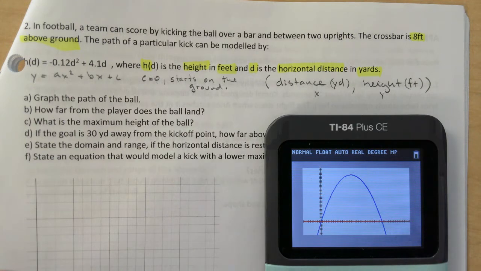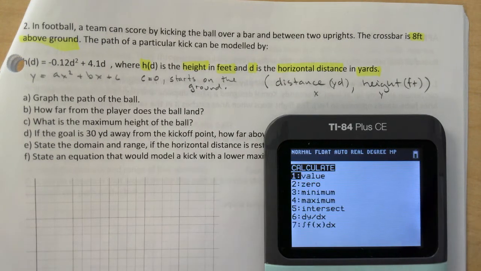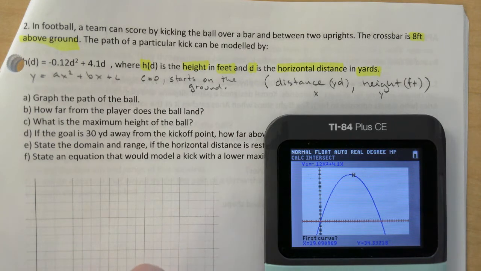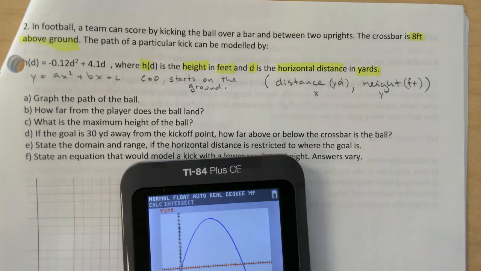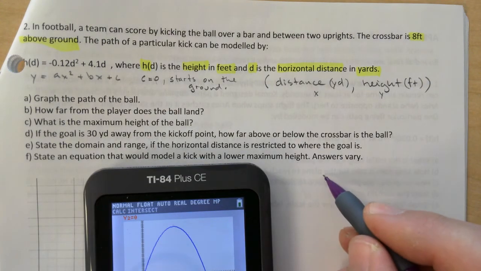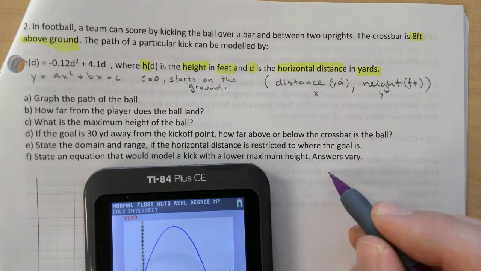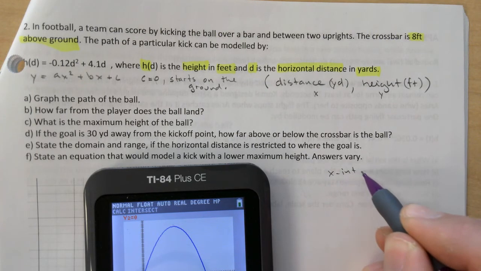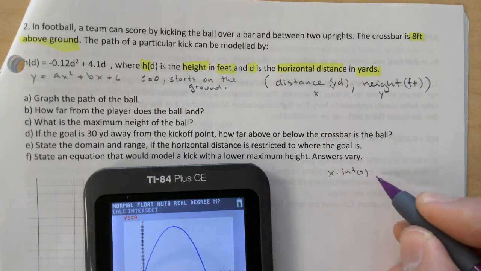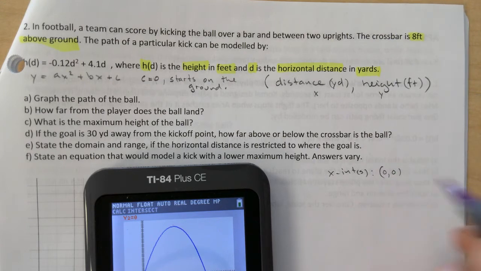So I'm going to find the intercepts. I'm going to find this one first, which I know already is 0, 0, but I'm just making sure, and it is 0, 0. So for the graph here, x-intercepts would be 0, 0. I'm going to find a second one.